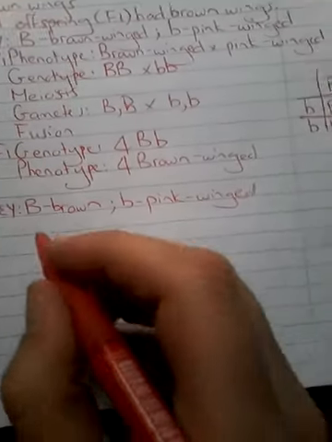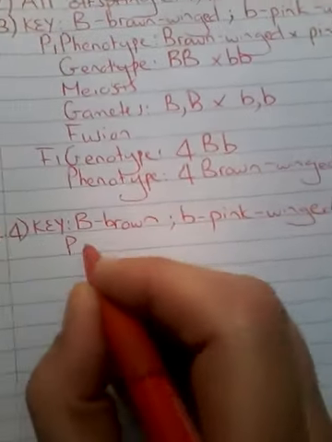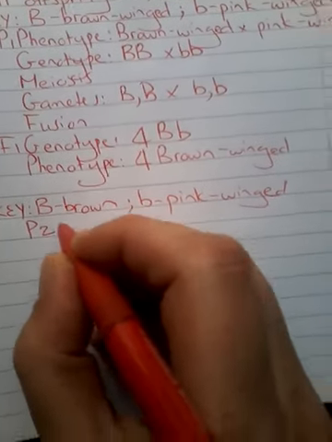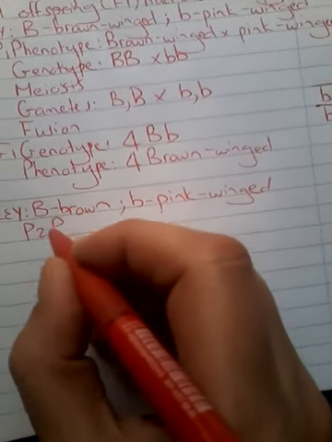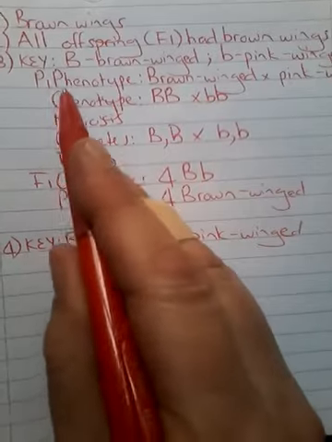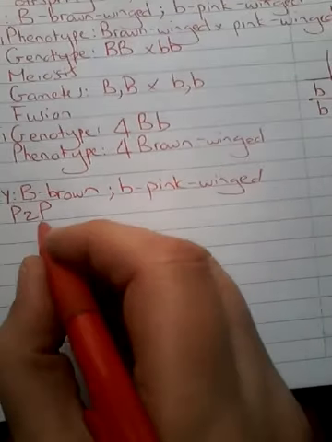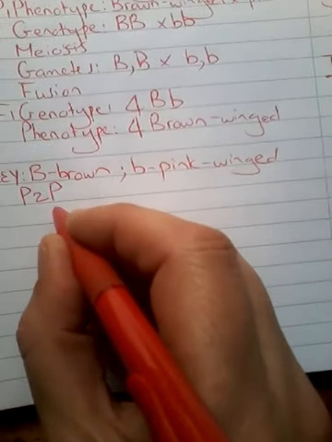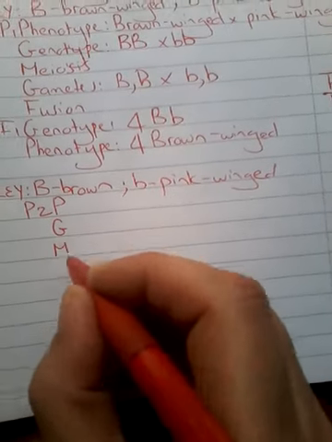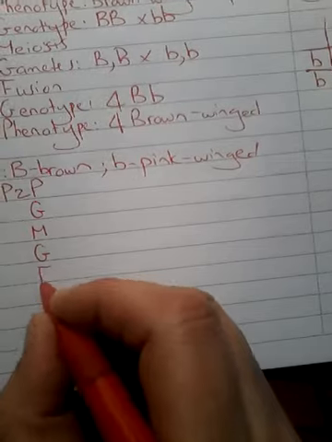They now become the P2 generation. So it's not P1P anymore, it's P2P. The rest is more or less the same. We've still got GEDS, me, greedy, 4.